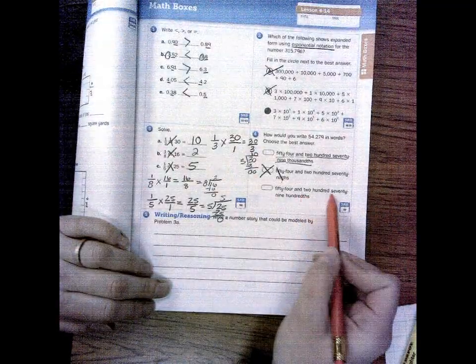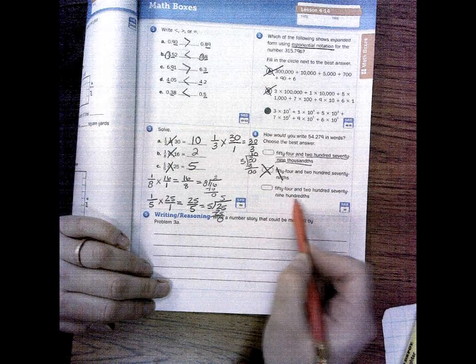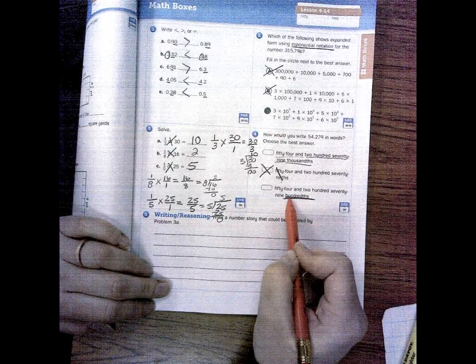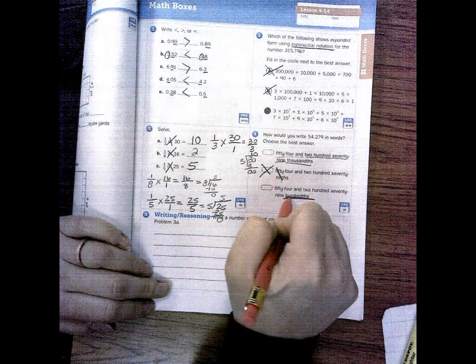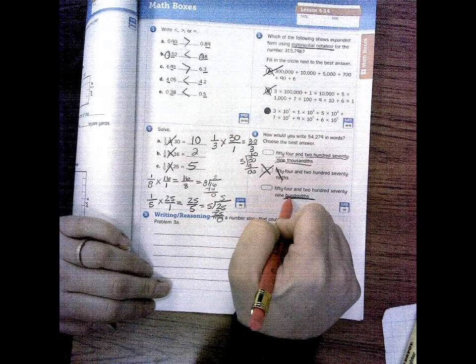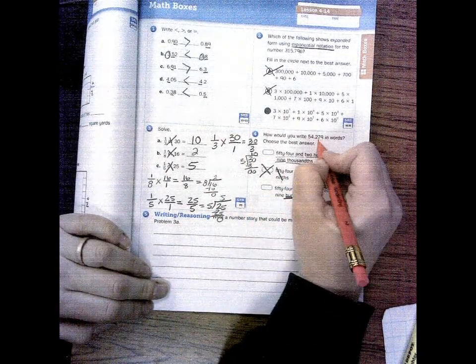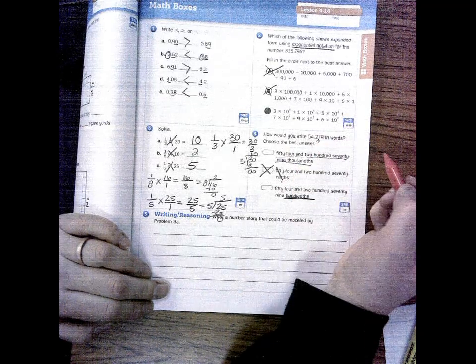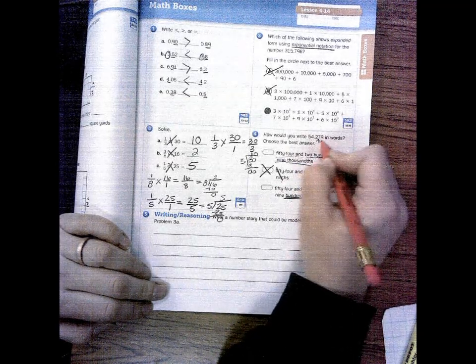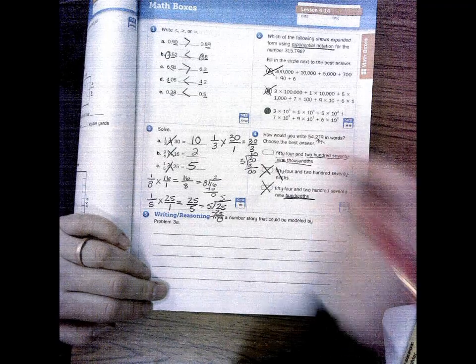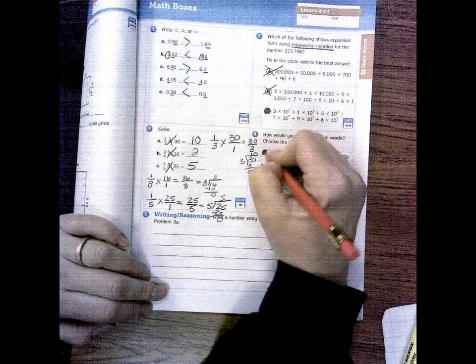5 and 279 hundredths. Hundredths would mean our smallest or our last place value was in the hundredths place. My smallest value is not the hundredths, it's the thousandths. So like we thought, that first answer we read is the correct answer.